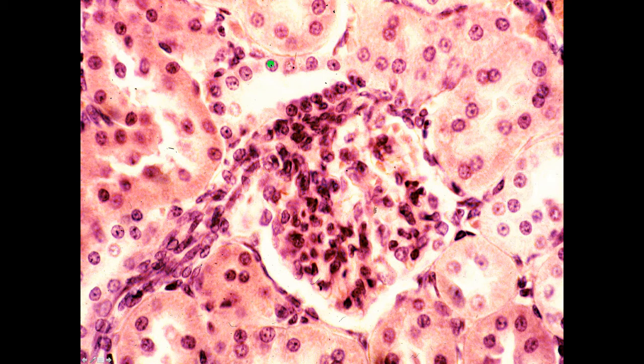Here is a profile of the distal convoluted tubule with the macula densa shown right here. Here would be some cells that would be extraglomerular mesangial cells, but I can't distinguish these extraglomerular mesangium with certainty from JG cells that might be part of the afferent or efferent arteriole. And then some profiles of proximal convoluted tubules.